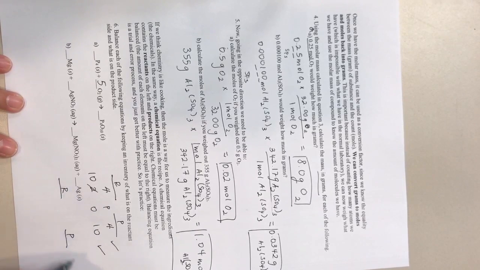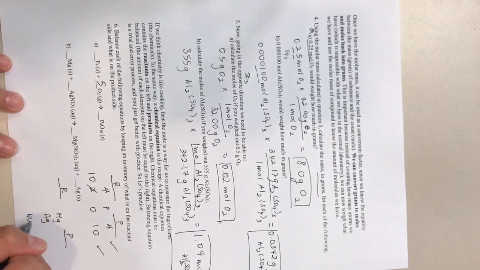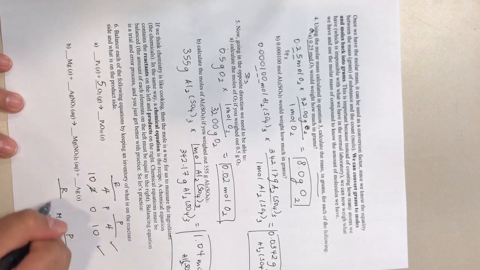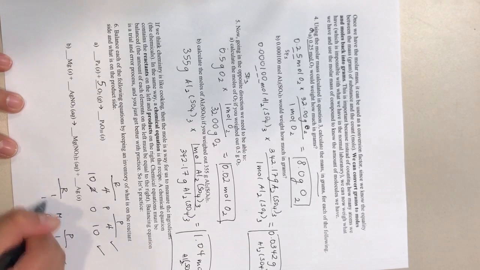For letter B, on the reactant side, for Mg it'll be 1, and for Ag it'll also be 1. And for NO3, it'll be 1.